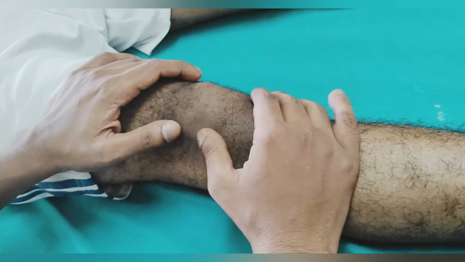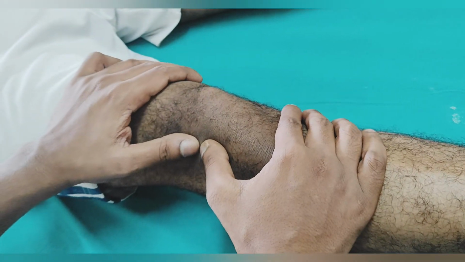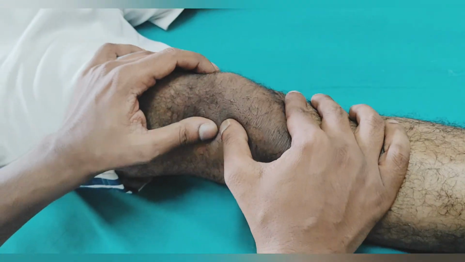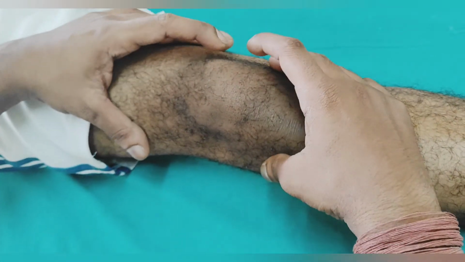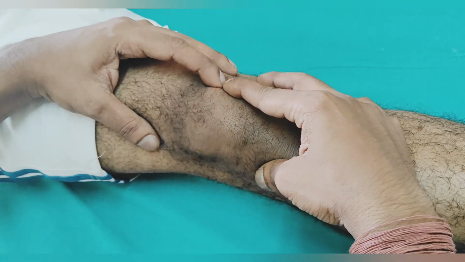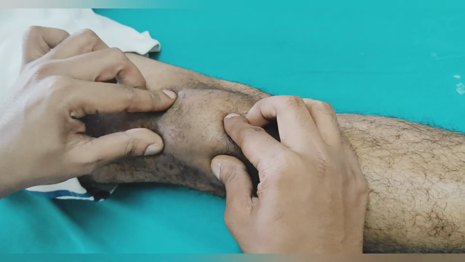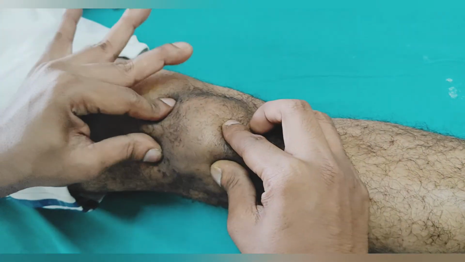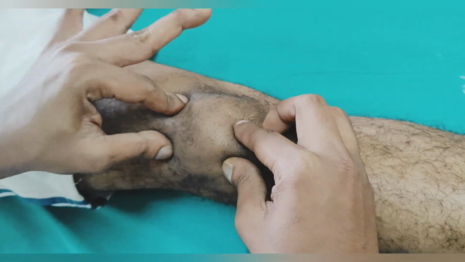Now we will see medial and lateral glides. For medial glide, I keep my fingers over here, then I give medial glide. See, the patella is moving medially, this is medial glide. For lateral glide, I keep my fingers here, then we give lateral glide to the patella. Superior and inferior glides we can also give with our fingers. Simply we hold the patella, then give superior and inferior glides. This is the way we can give patella mobilization.